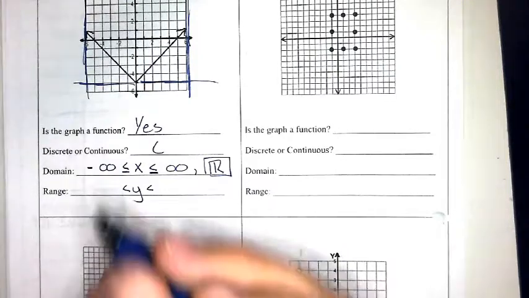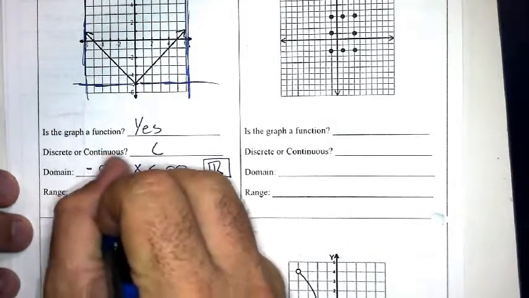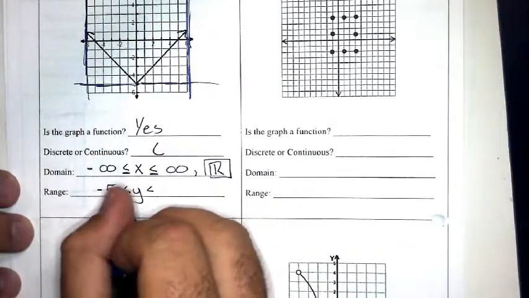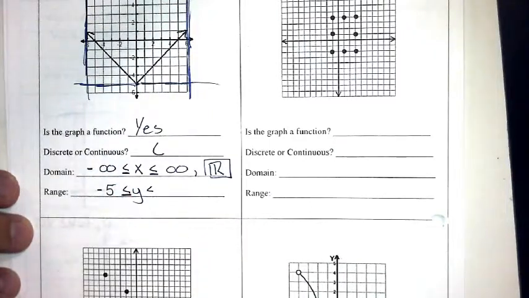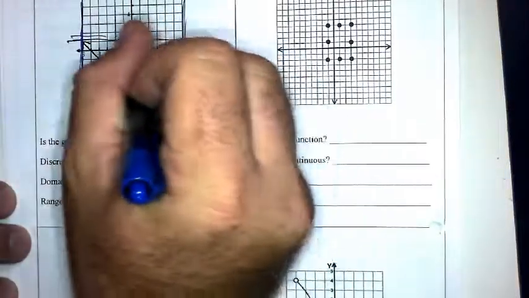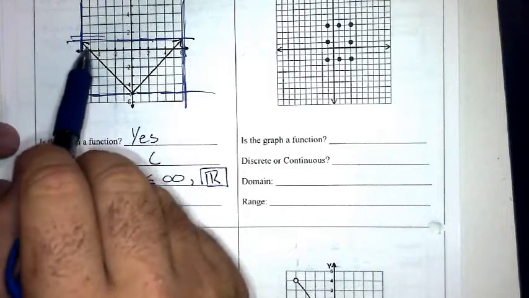No, I have a closed, so I put my underlined equal to. What about my top side? What symbols are up top? Arrows! Arrows means what? Infinity. And I'm going upward, so it's a positive infinity.